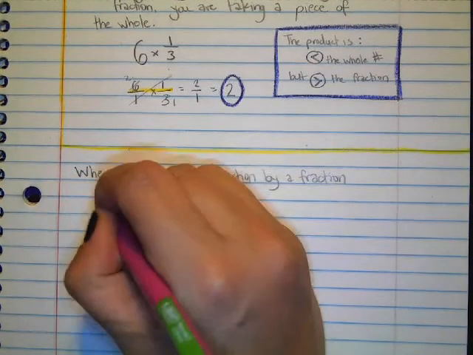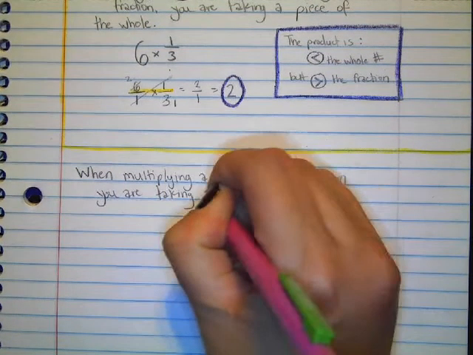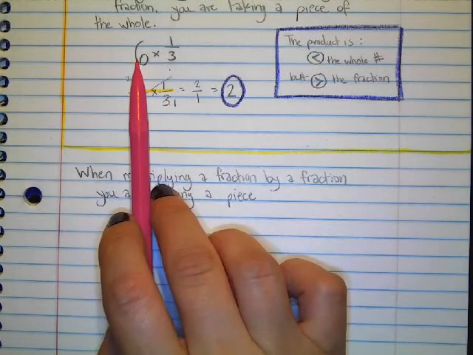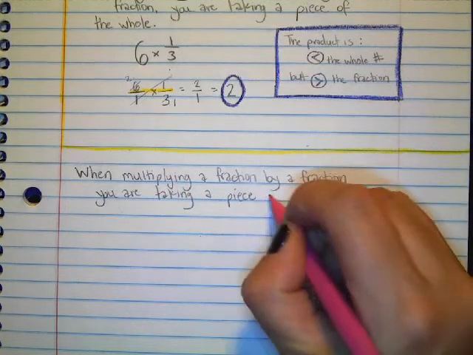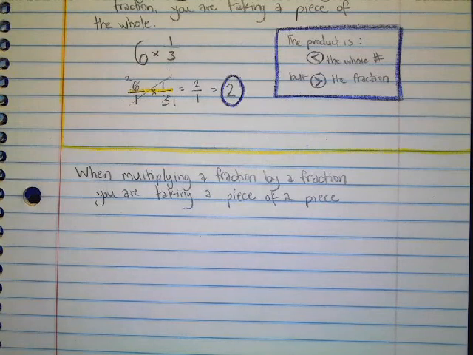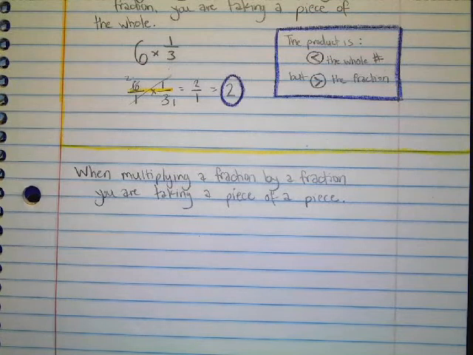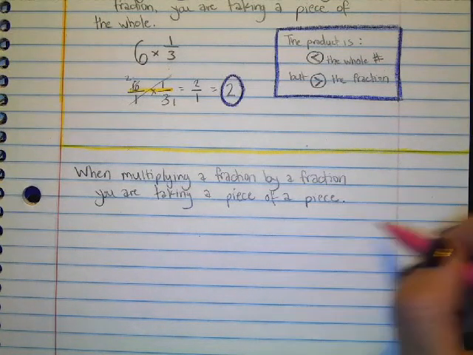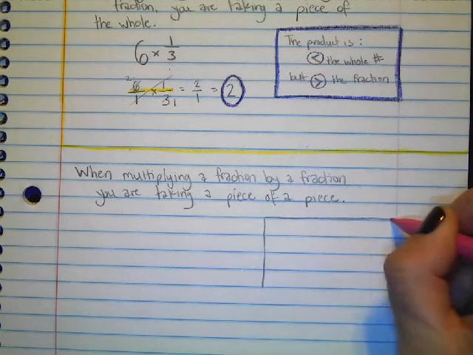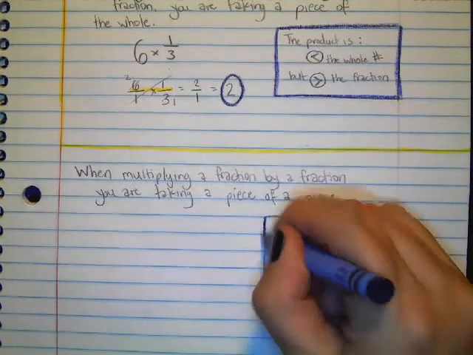So when multiplying a fraction by a fraction, you are taking a piece, because that's what fractions are, it's just a piece. But we're not taking the piece of a whole anymore. We're taking a piece of a piece. We've talked about this before. When multiplying a fraction by a fraction, you are taking a piece of a piece. So let's go ahead right now and make our little prediction box right here. I'm going to outline that with the indigo.